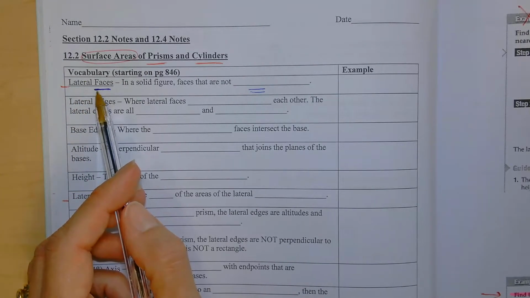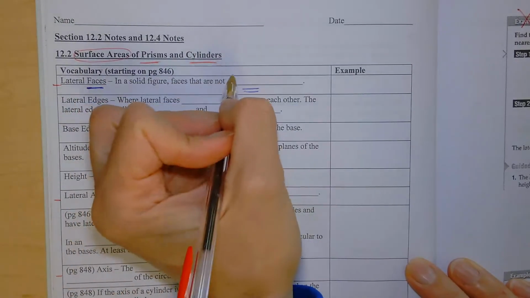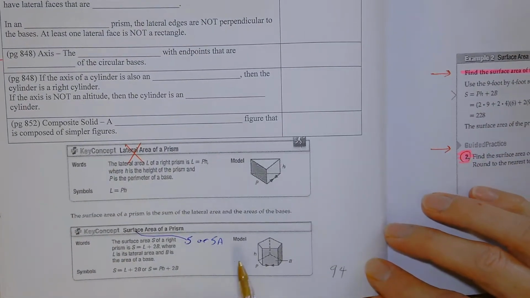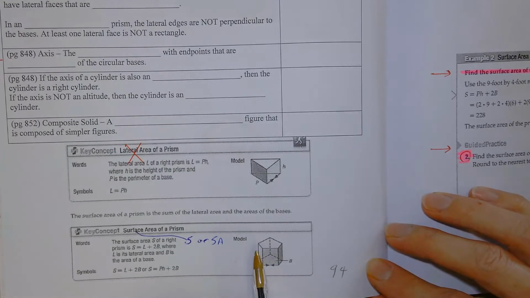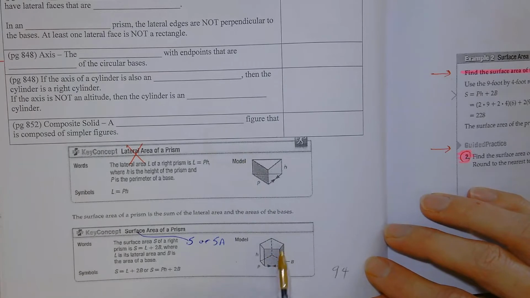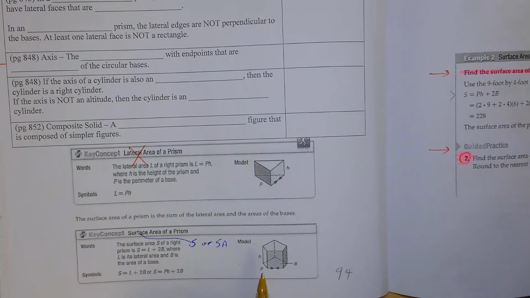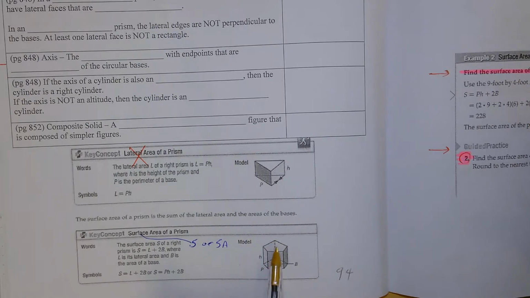What I want you to think of is a lateral face is a face that is not a base. So rather than drawing a picture, I'm just going to show you what I'm talking about. If you go down to the bottom of the page, this is called a solid. It's actually a pentagonal prism. And in that pentagonal prism, you have faces and you have bases. When you look for the bases in a prism, you are looking for two things that are parallel and congruent, and they don't intersect or touch each other. So for instance, the pentagons are both considered bases. They're parallel and congruent. The faces would be the rectangles that go around the sides.